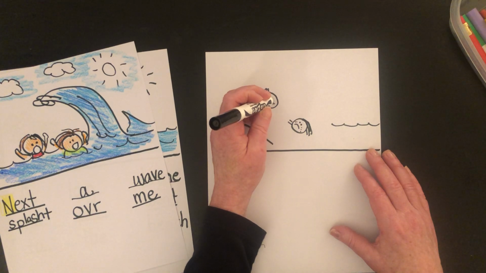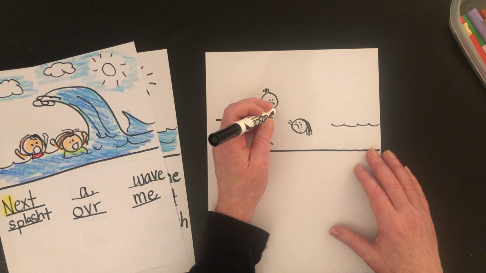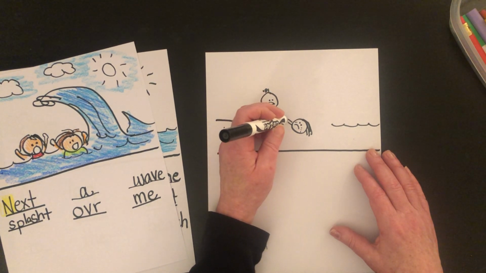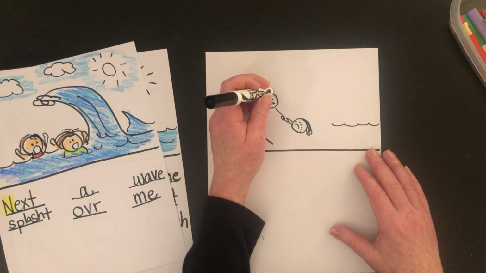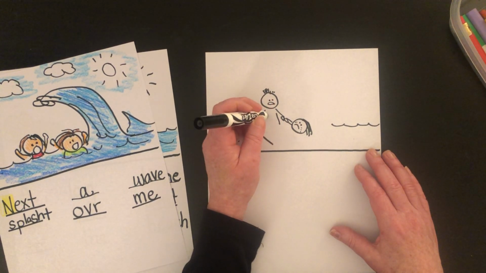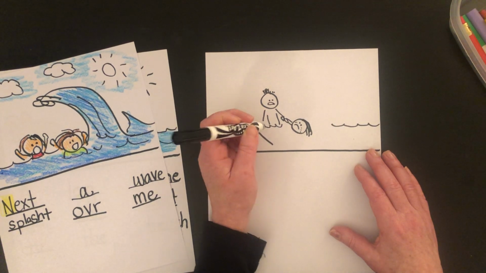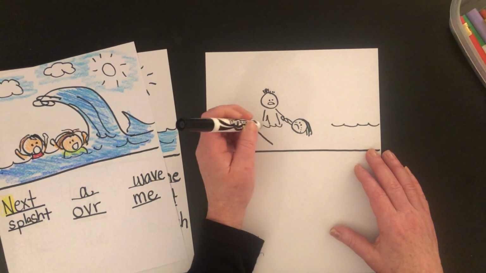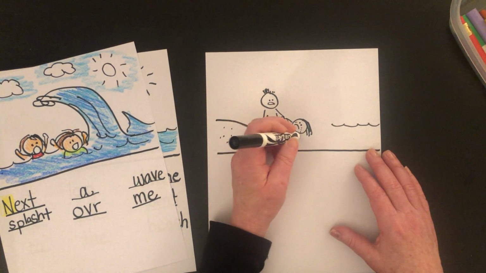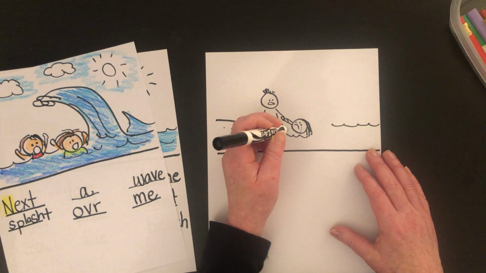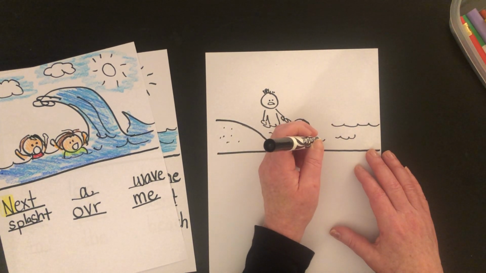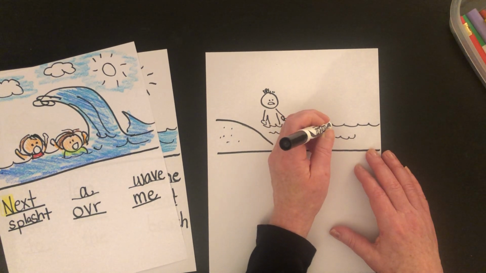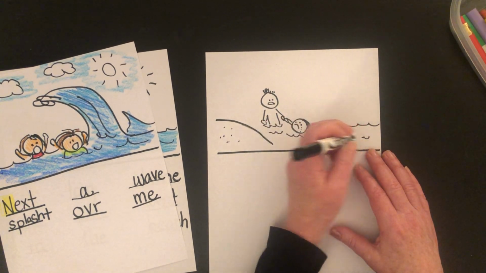Let me get his eyes there. He's very upset. And he's very concerned. And he's helping me get out of the water. Get his hair here. And he was up to his waist in the water. And I was still in the water, so I'm going to put lots of water. I make these little wavy lines to make the water.